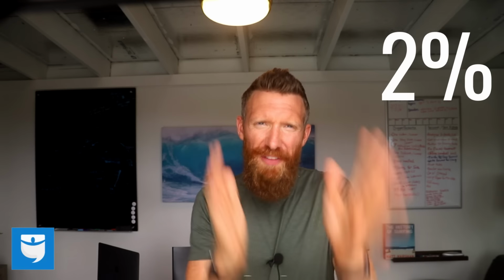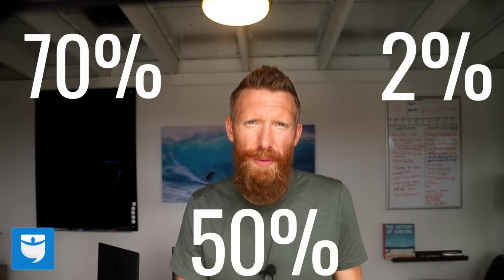Real estate investing rules of thumb: the 2% rule, the 50% rule, and the 70% rule. There are some rules of thumb that can help investors quickly screen through deals to make a good educated guess on whether or not to pursue them.